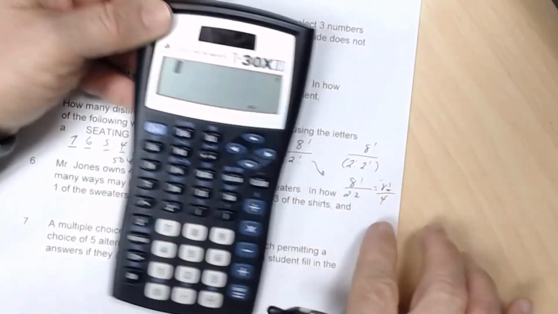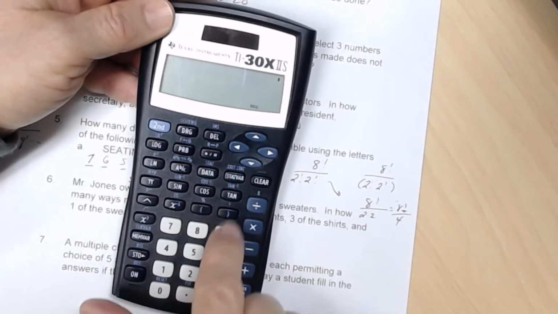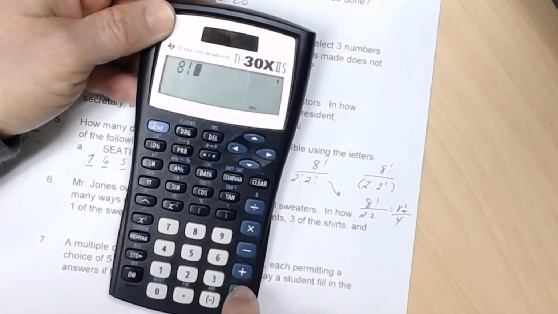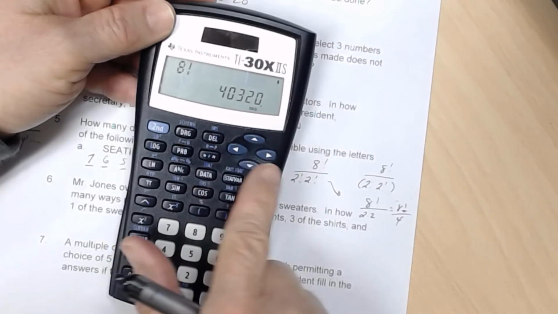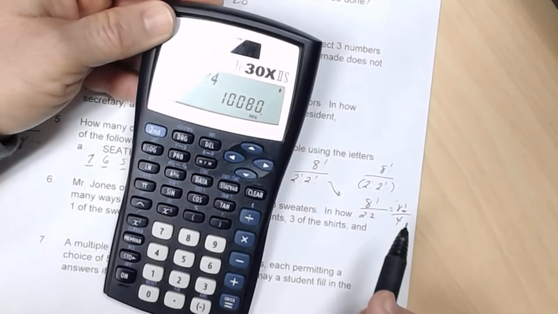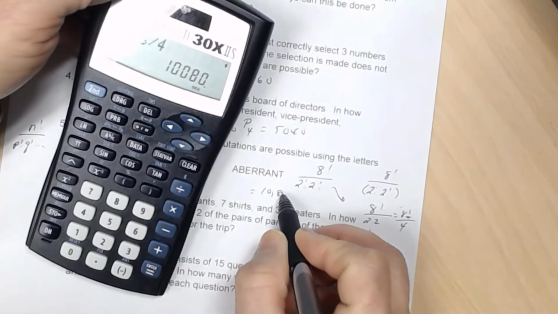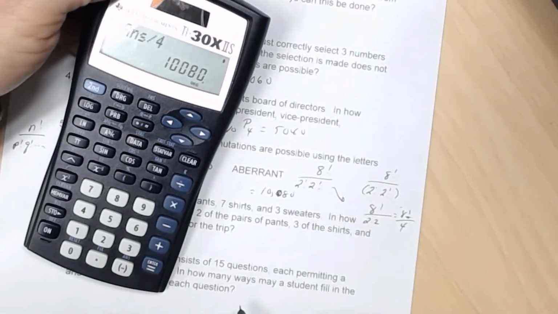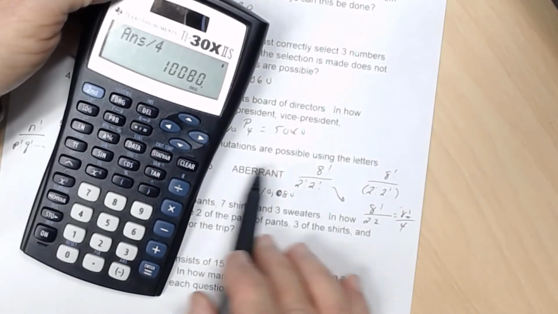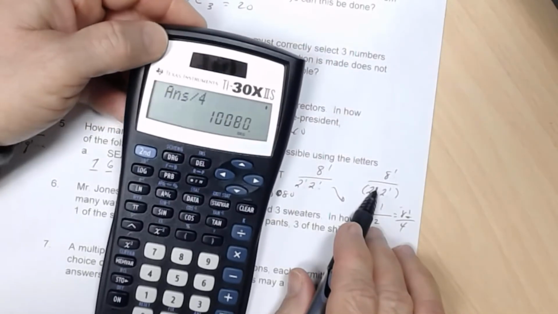So basically, since this was easy enough to figure out, you can now just say 8, then go to probability, go to the factorial symbol, press equal, and that's 40,320, but then you can divide that by 4. So divide by 4, and you get 10,080. Okay? So you can make 10,080 different words from aberrant. But I'm going to show you how to do it the other way too. You should get the same thing.